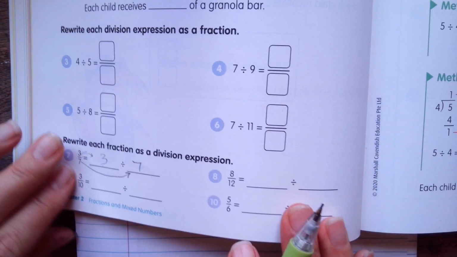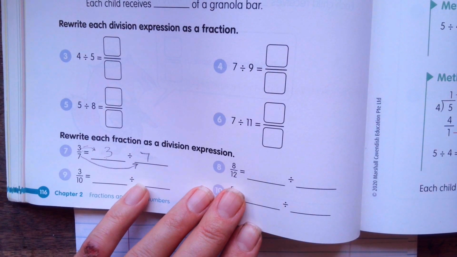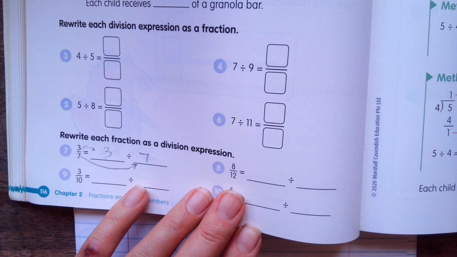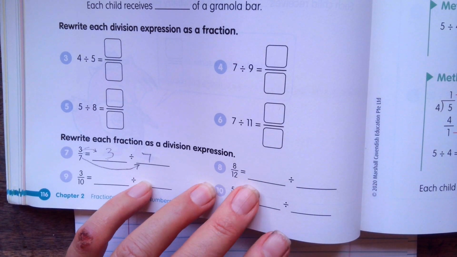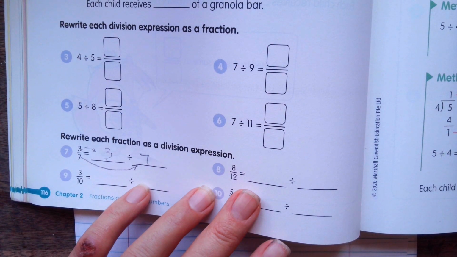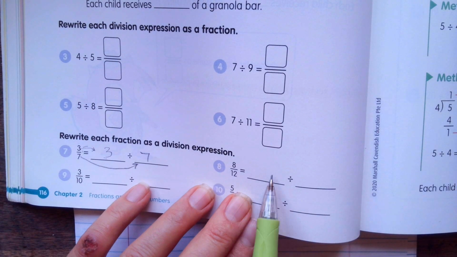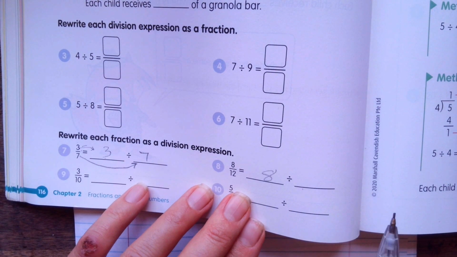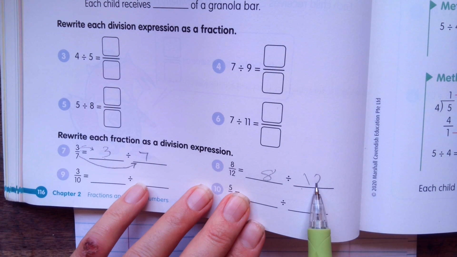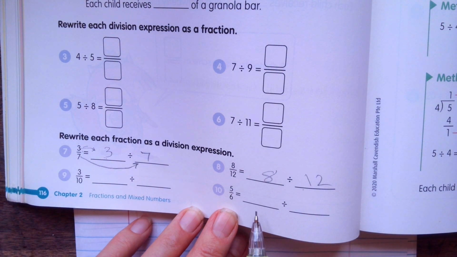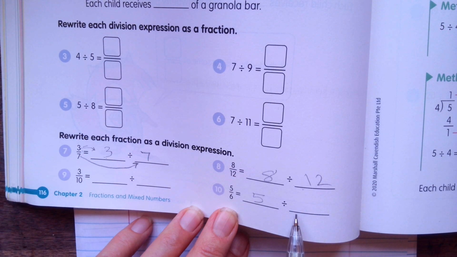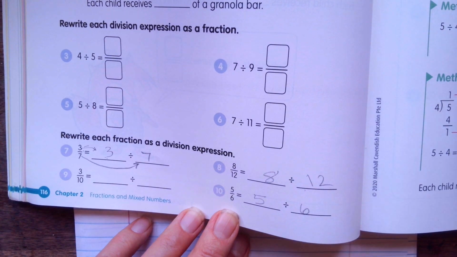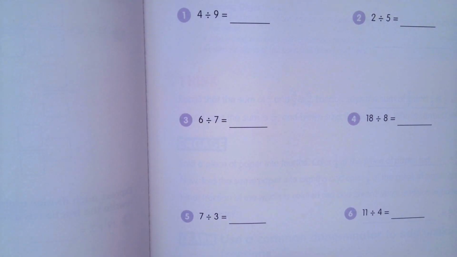What do you think would be the first number for 8? What would I put in this blank? 8. Yeah. And then what would I put in this blank? 12. You got it. What would I put in this one? 5. And then what would I put in this one? 6. You got it. All right. So that is what they are doing for a long, long time.